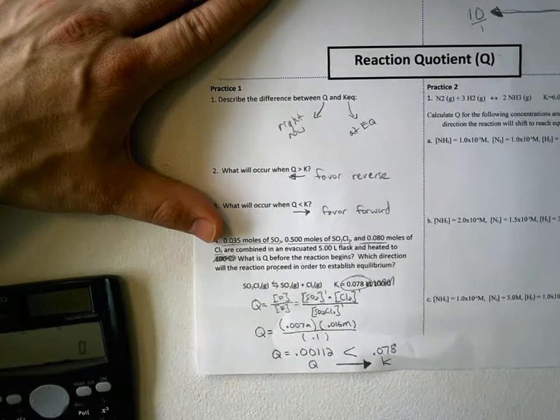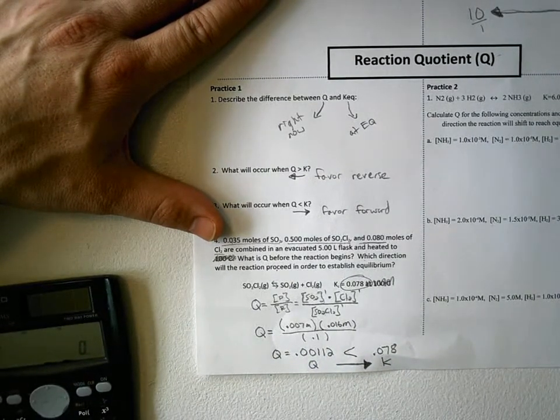So this reaction would favor the forward reaction and be shifting more to the right. Okay, now we're going to use this concept of Q and K, and we're going to learn about ICE tables next, to find out if we have initial concentrations, how we can calculate what the equilibrium concentrations will be.